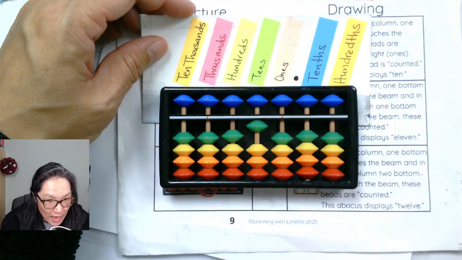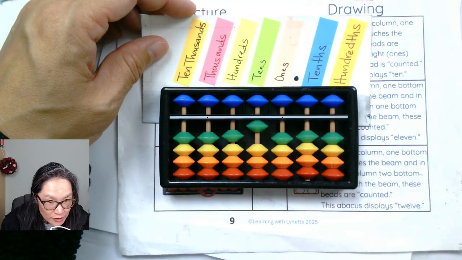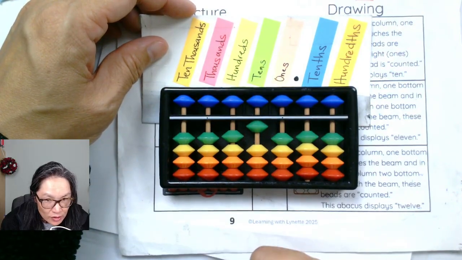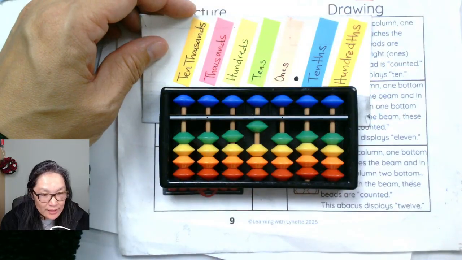Hey, Jesse, how far did you go to multiplication and division? Did you use this in 2nd grade as well, or did they stop at 1st grade? That's really interesting.